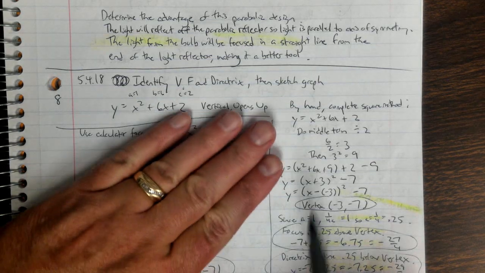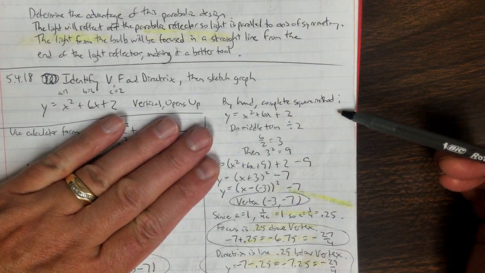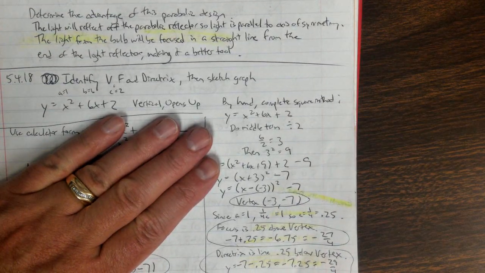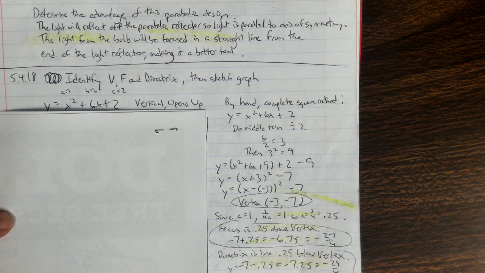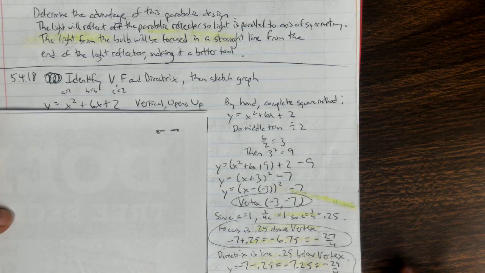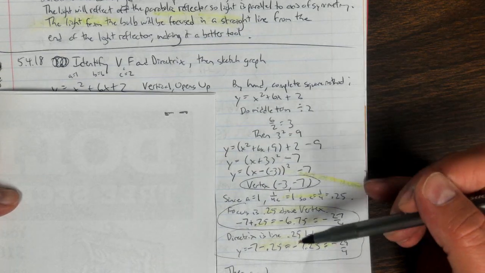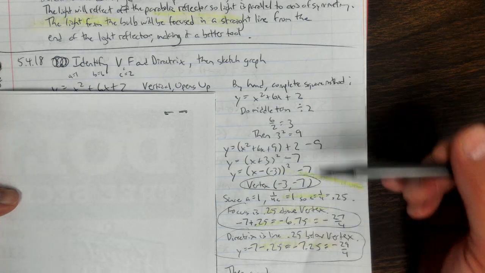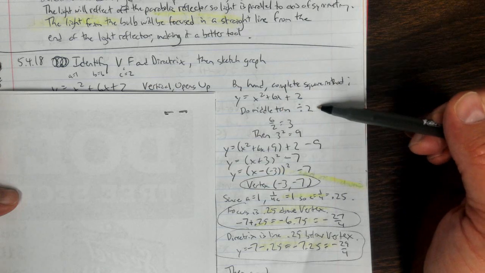So when you're doing this by hand, you would have to be completing the square. So if this type of question was on the SAT or ACT on the section where you cannot use the calculator, you would have to do it this way. So the first thing is you look at your middle term and you're going to divide it by 2.